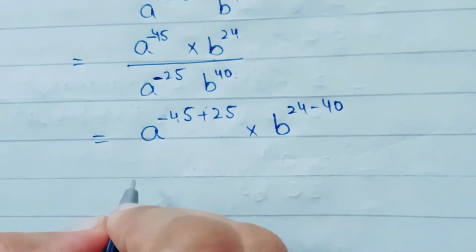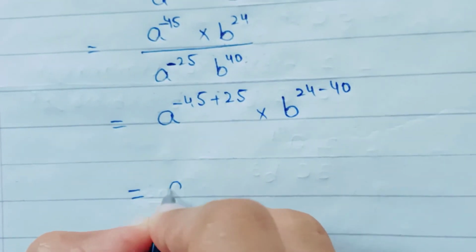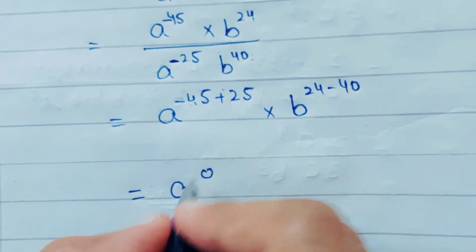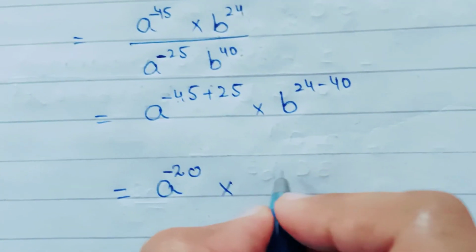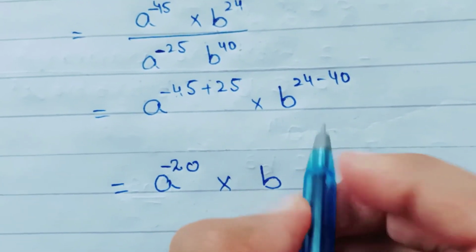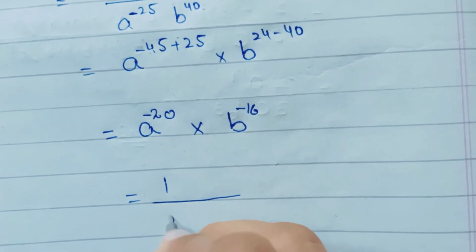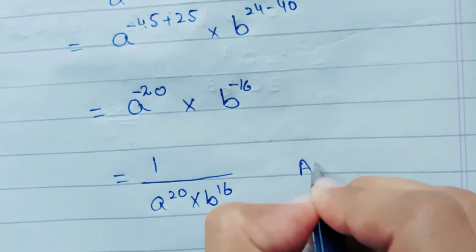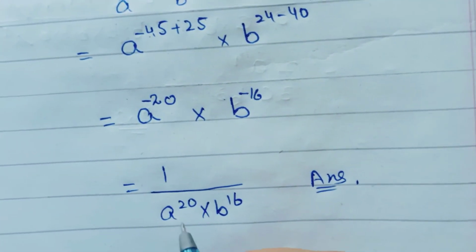then it will be like this, a raised to power 5 minus 50, 2 20, minus 20 multiply by b raised to power 4 minus 16, then I will write it 1 over a raised to power 20 multiply by b raised to power 16, and this is my answer. Because both are negative exponents, so I have taken its reciprocal.